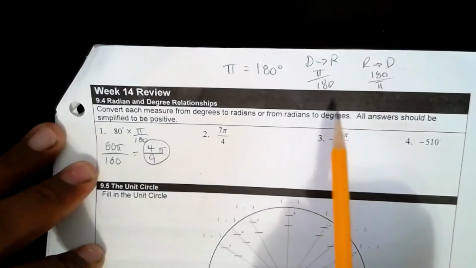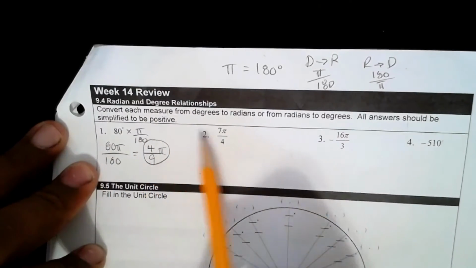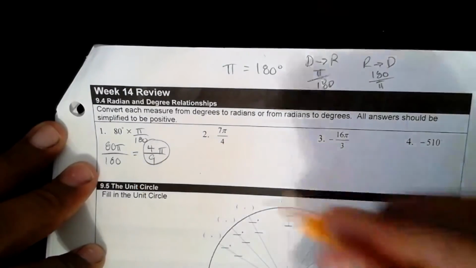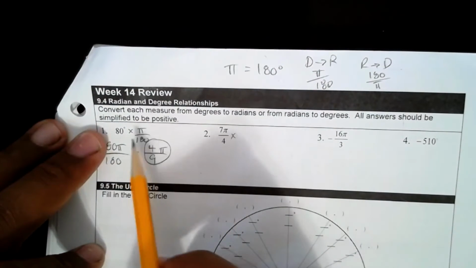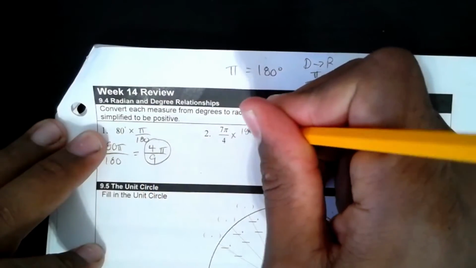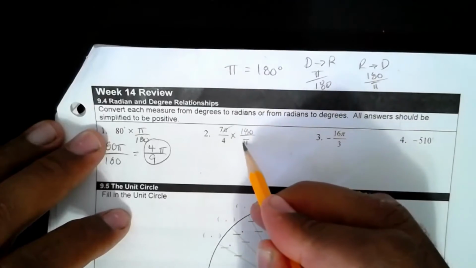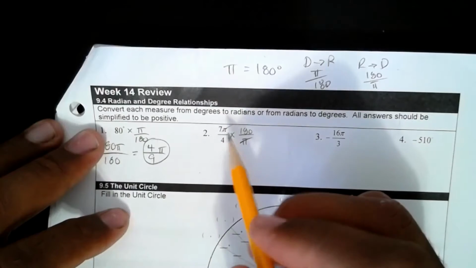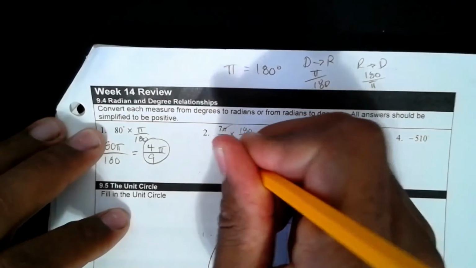Okay, and also just remember too, it does say all answers should be simplified to be positive, right? So you can see these last two are negative, so we're going to make sure that those are positive before we finish here. All right, so now, since it's starting in radians, I want to flip that ratio. So I'm going to multiply by 180 over pi here. Remember that since I have pi in the numerator and in the denominator, those cancel, kind of just like rational equations or expressions.